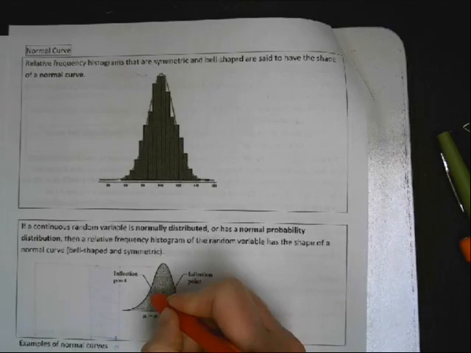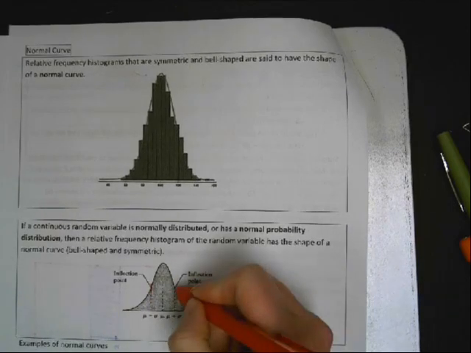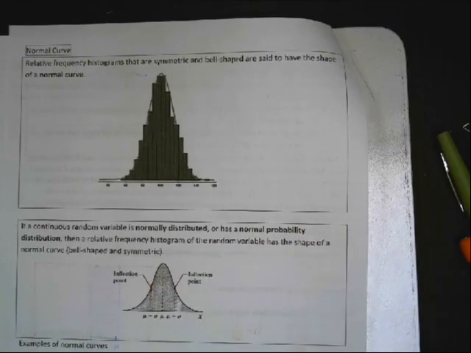Quick reminder, this place right here, where we mark our first standard deviation, is the inflection point. That is the place where the curve goes from being concave up to being concave down. There's an exact place where you're going up, then going down. So that place is your inflection point, and that is where your first standard deviation occurs.